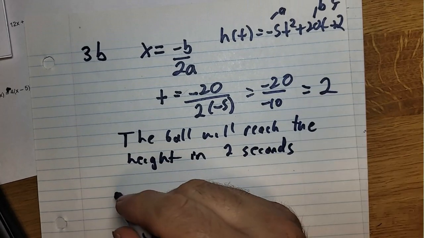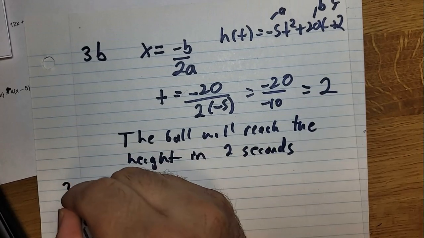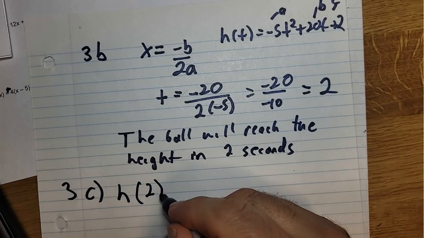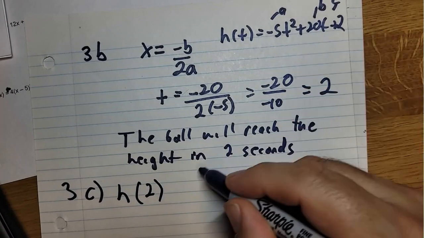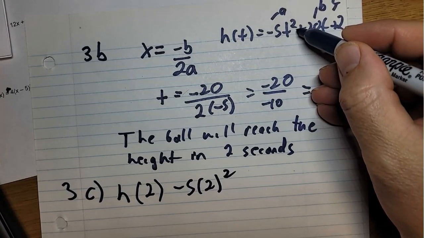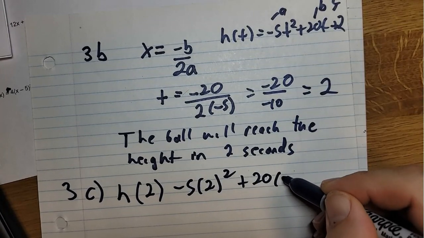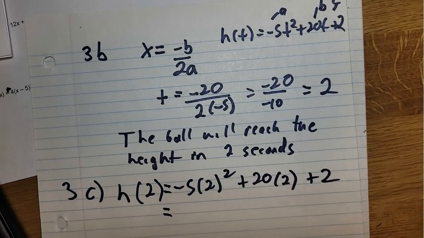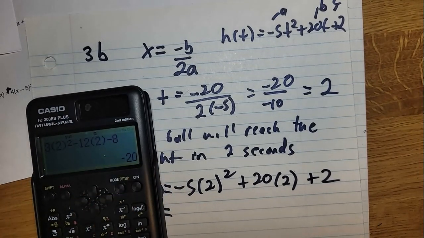So this is 3C. We're going to put the 2 seconds where the t is. Minus 5 times 2 squared plus 20 times 2 plus 2. We just sub it into the t. Use our handy-dandy calculator.